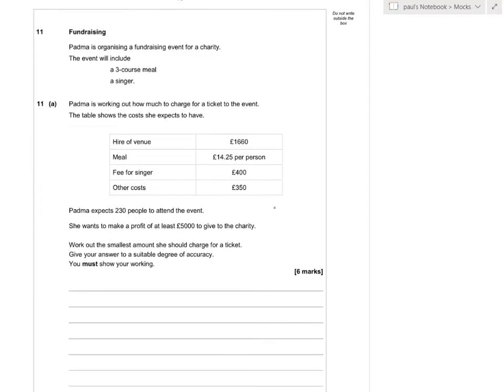Right, fundraising. Number 11, fundraising. Padma is organising a fundraising event for charity. The event will include a 3-course meal and a singer. Brilliant. I'll go into that one. Padma is working out how much to charge for a ticket. The table shows the costs she expects to have. Padma expects 230 people to attend. She wants to make a profit of at least 5 grand to give to charity. Work out the smallest amount she could charge for a ticket.